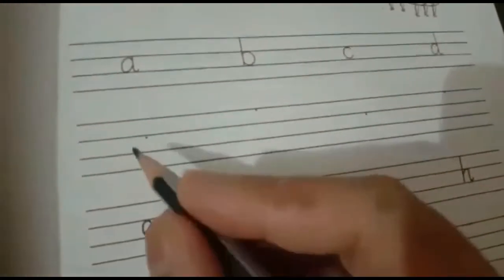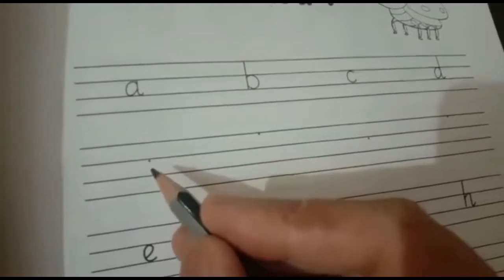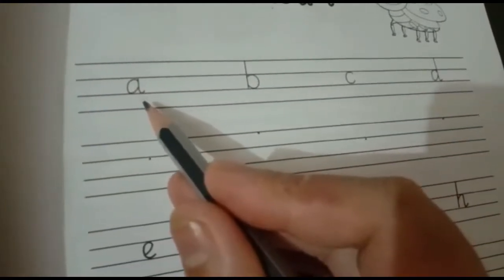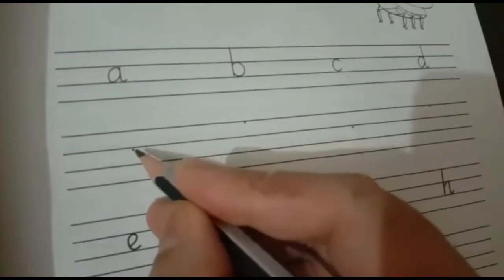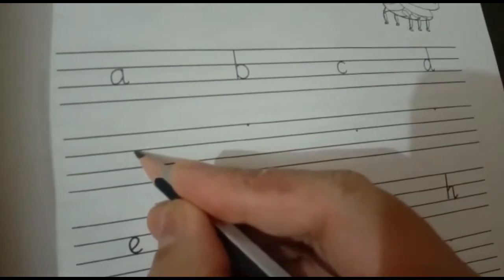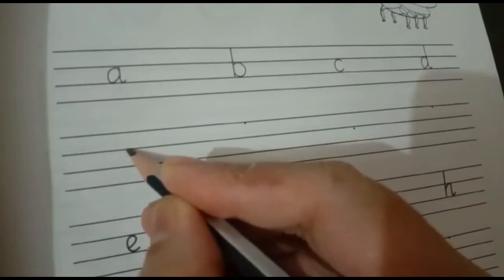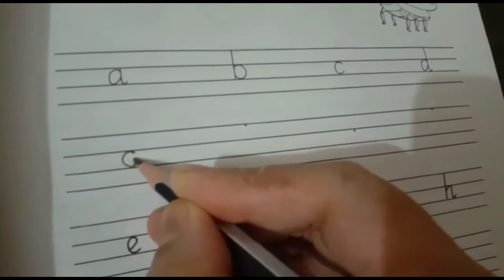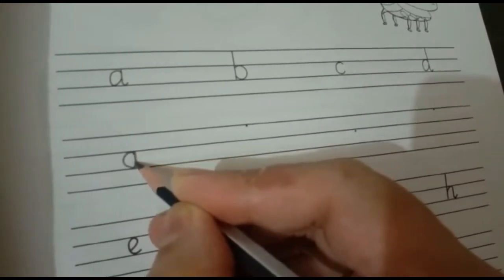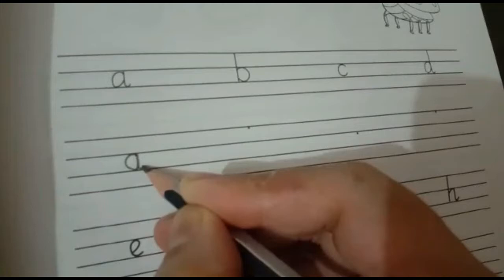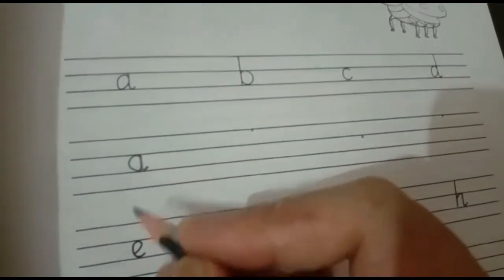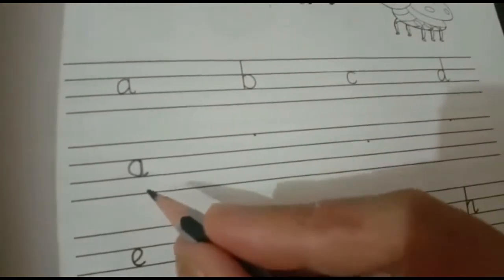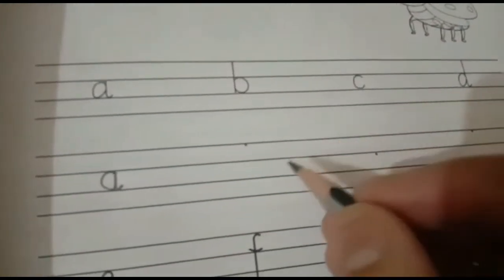So first of all, I will write the first lowercase. Yes, this is letter A. This is lowercase a. Now for lowercase a, I will start from the middle line. First of all, I will make an anti-clockwise half circle like this. Now go up, come down, touch the base line, and here I will make a little loop with it. Yes, this is lowercase a, and the sound of this letter is A.